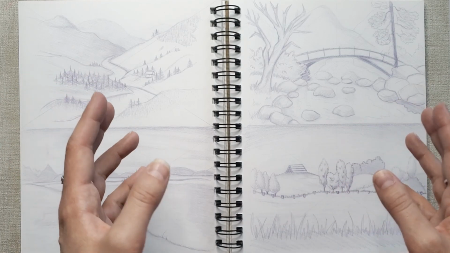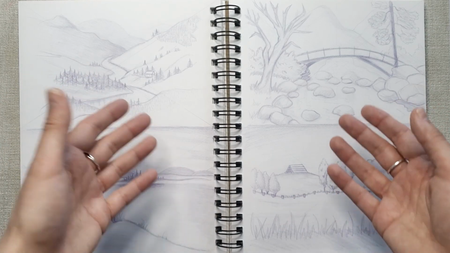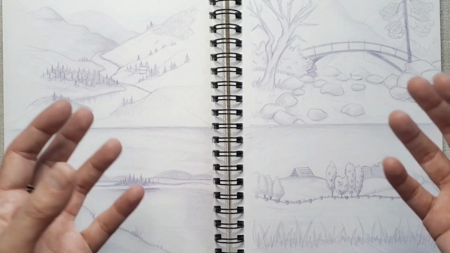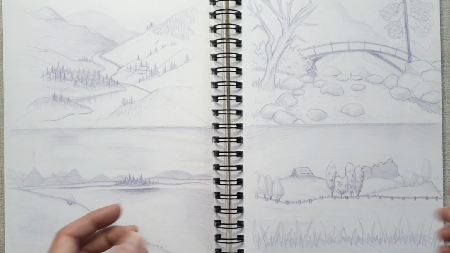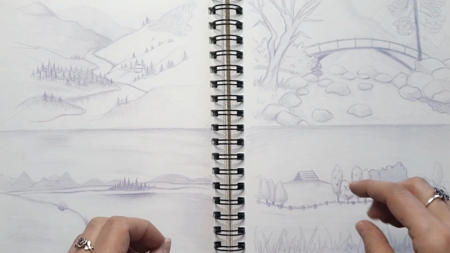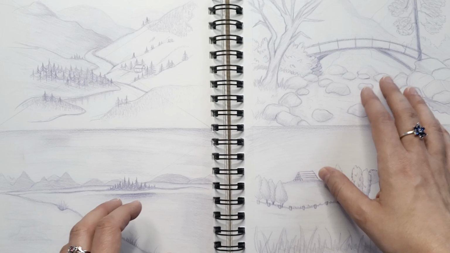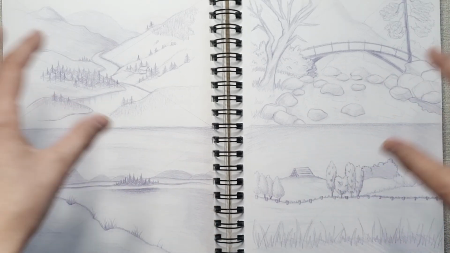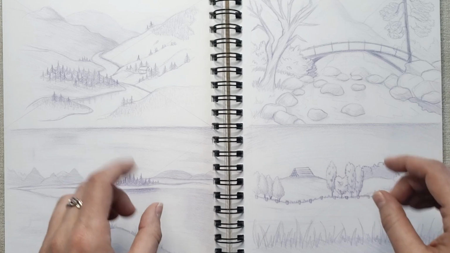Now, if you compared those to the previous examples, these ones are a little more advanced, a little more adventurous, and so you can see here with the details, there's more detailing, there's more shading. You can tell that my confidence was stronger by this point. The point was to practice drawing different types of landscapes.